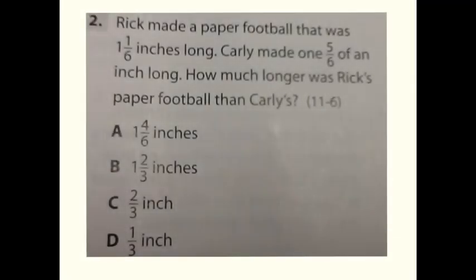Rick made a paper football that was 1 1/6 inches long. Carly made one 5/6 of an inch long. How much longer was Rick's paper football than Carly's? A, B, C, or D?